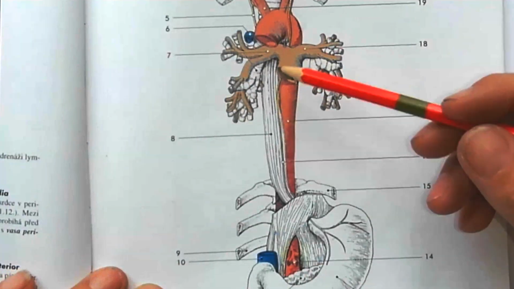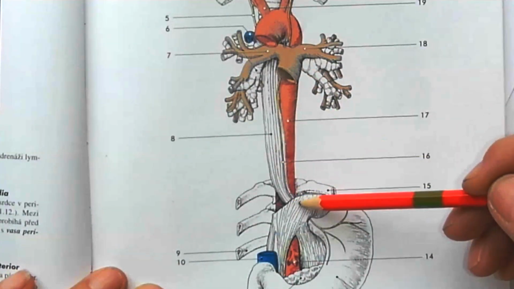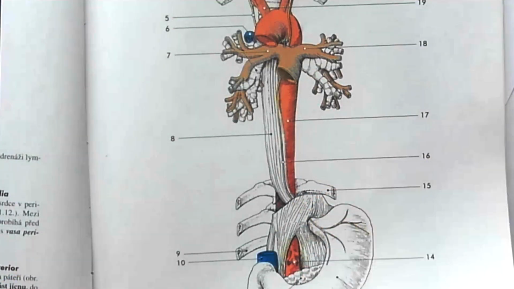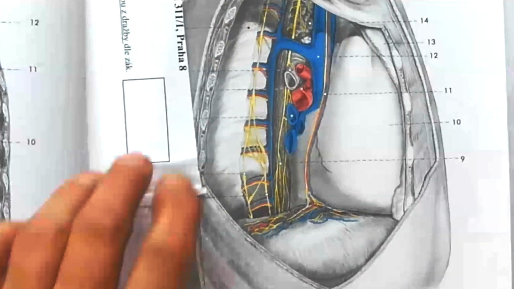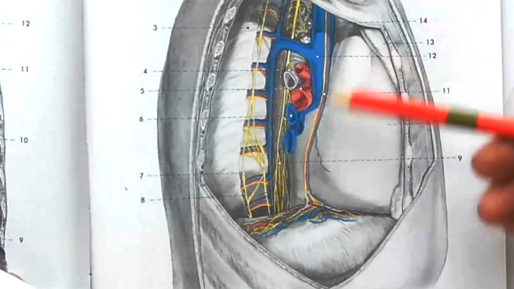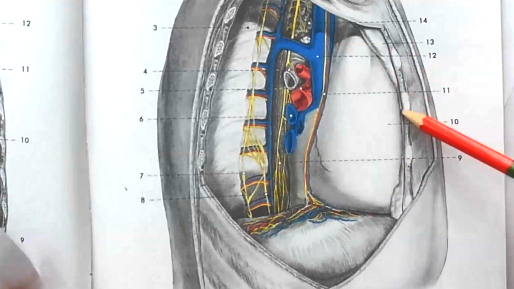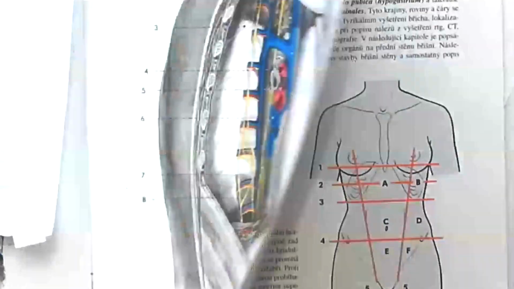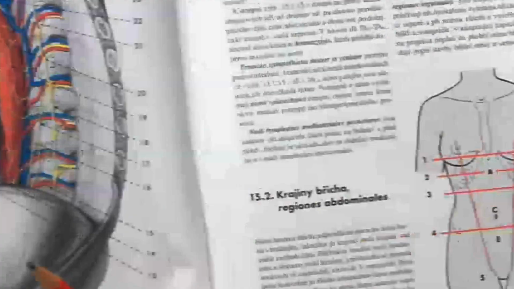Posterior to that is the aorta. The esophagus passes through the opening in the diaphragm. Here we see the hiatus, and here is the hiatus of the aorta. And then later we will see the mediastina. So this is the anterior. So practically very few structures are found. Maybe that would be better on this diagram.